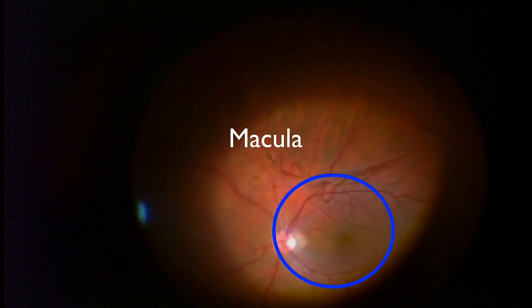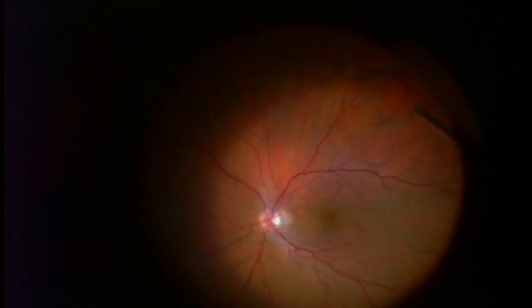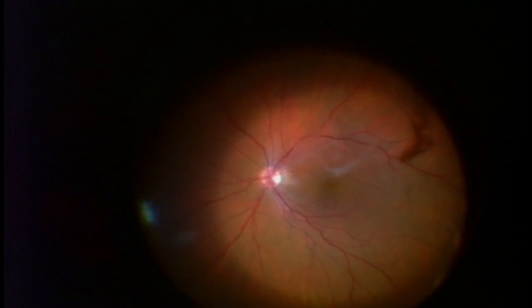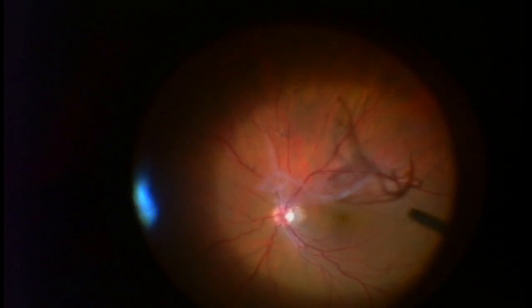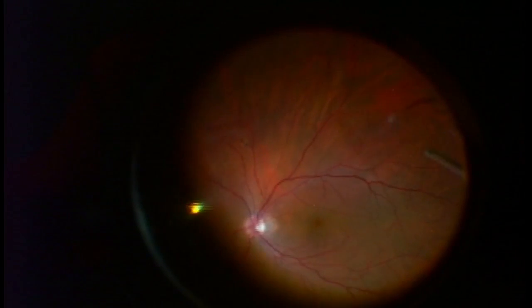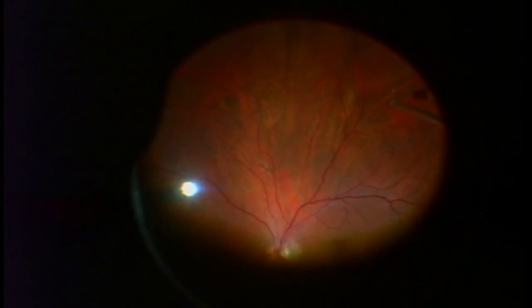There's a nice demonstration of where the macula is, which is the area of the retina that gives you central vision, your best color perception. That's the only area of the retina that gives you 20/20 vision. So again, you can see as the shadows are cast over the macula, it must have been really annoying and disruptive to her central vision.